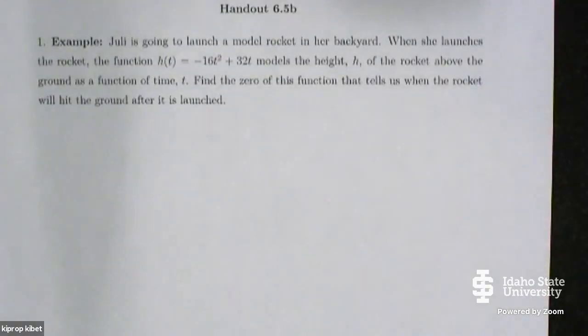So the first step is you read the problem. Then identify what we are looking for. So what are we looking for there? We're looking for the zero of the function that tells us when the rocket will hit the ground. And then the next step is name what we are looking for.